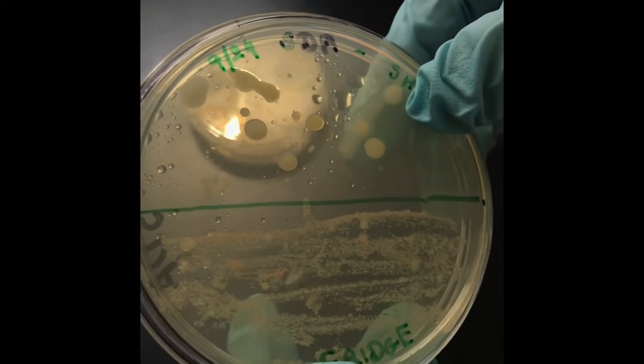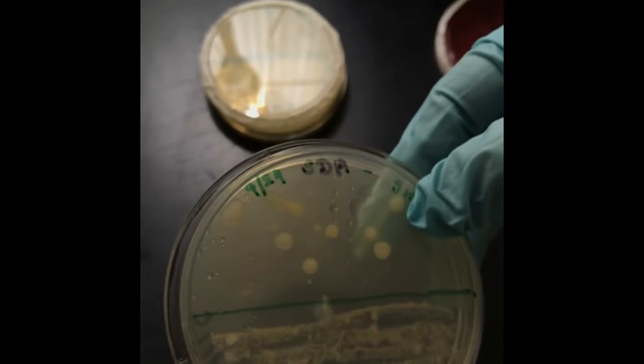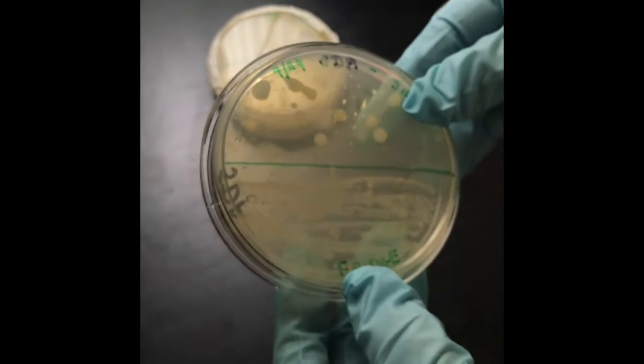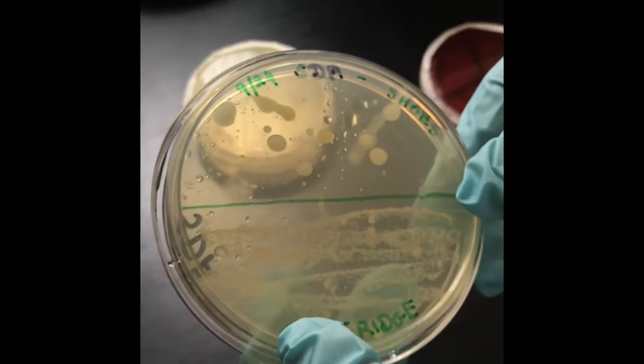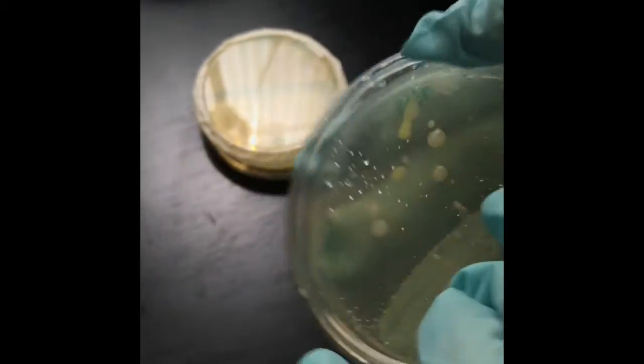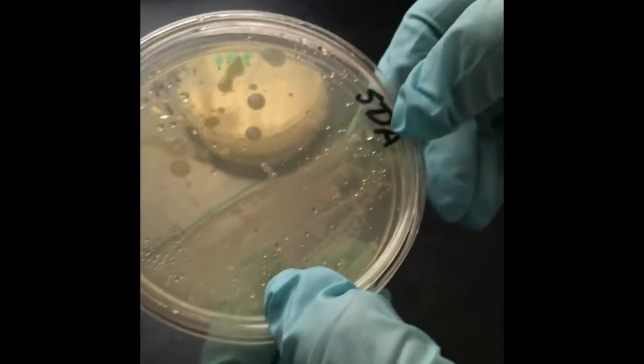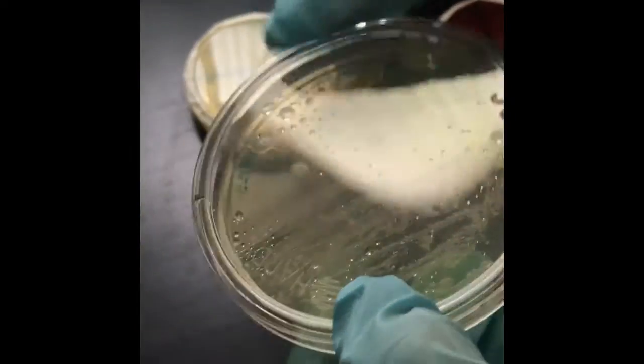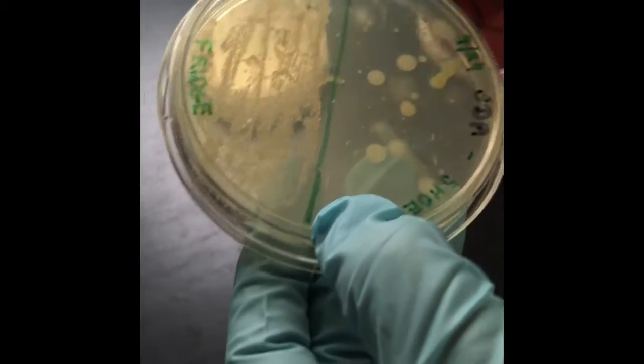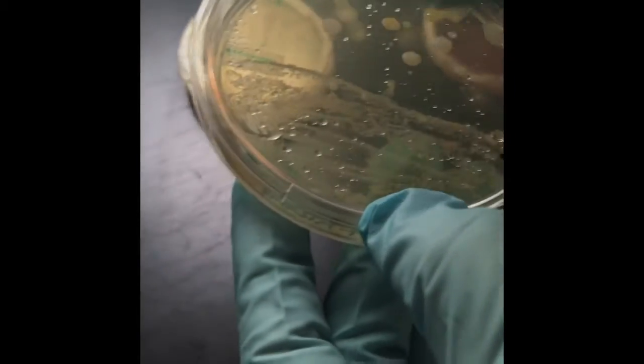This is the SDA plate. Always remember that the writings are on the edge, not over here or on the top. This is written by the staff over here, but we should not write anything on the top so that we can see the growth of the colonies clearly.